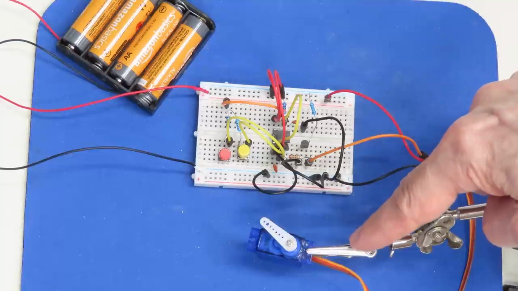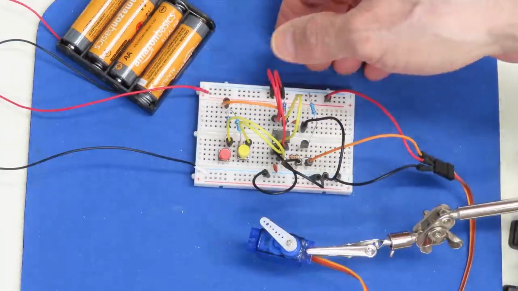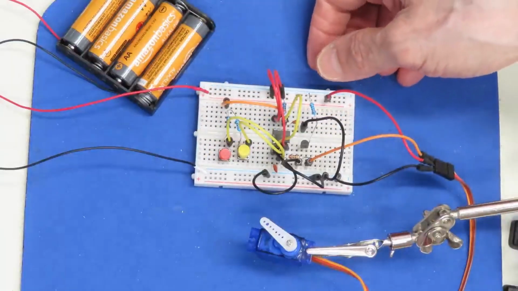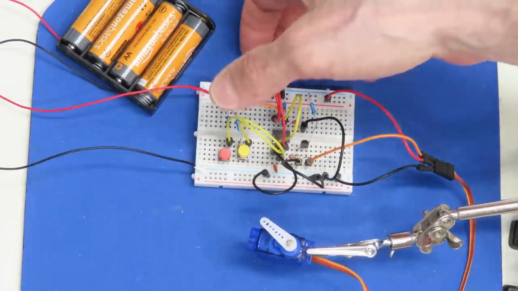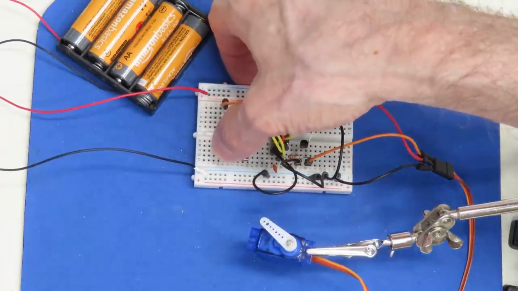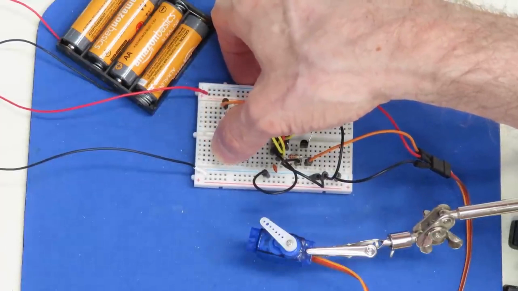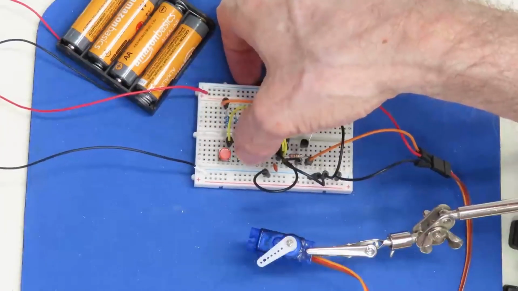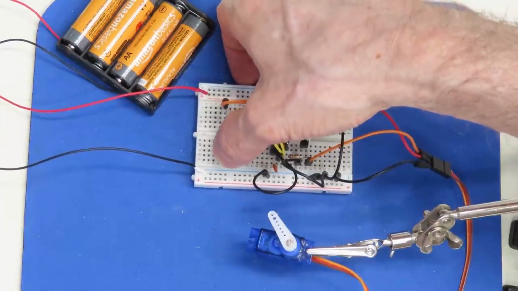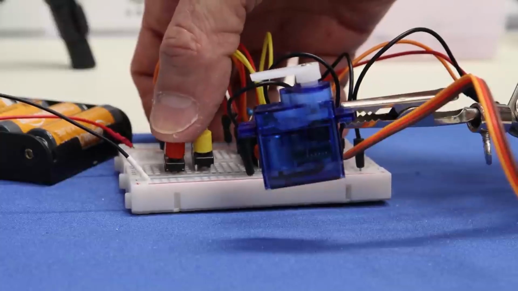and naturally I have a servo motor connected as well, and this is being powered by a 6-volt power source, which is 4 AA batteries in this particular case. And so pressing this button should move it in one direction, and pressing this one moves it in the other direction. And it seems to work very well.